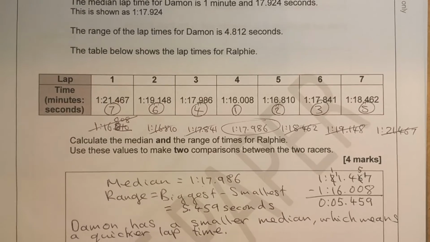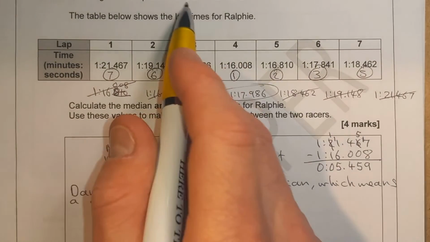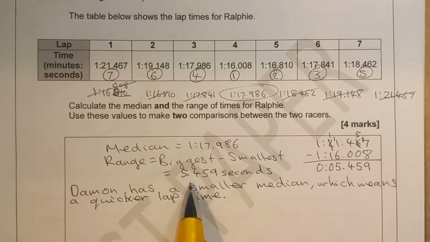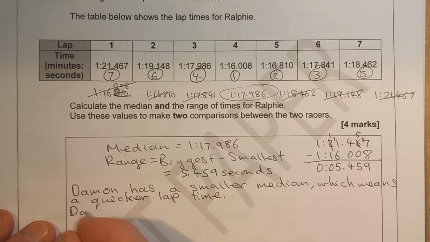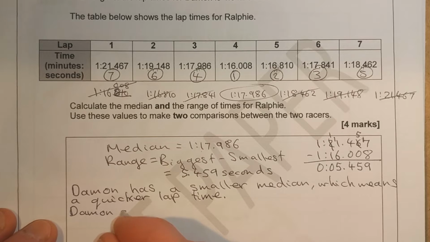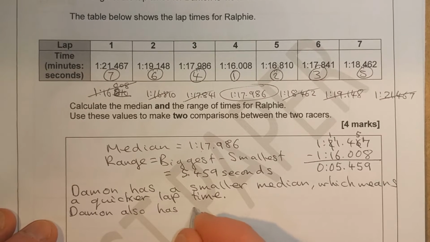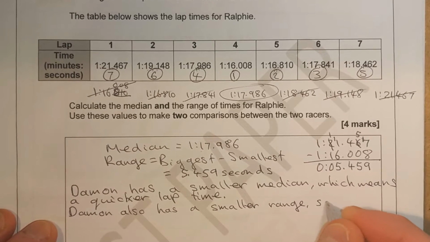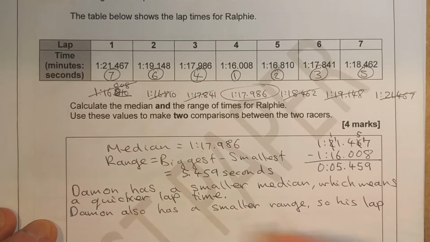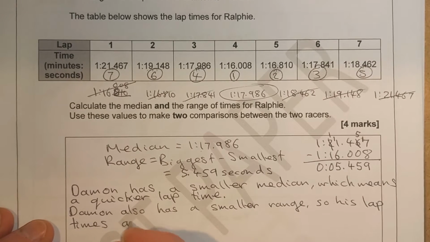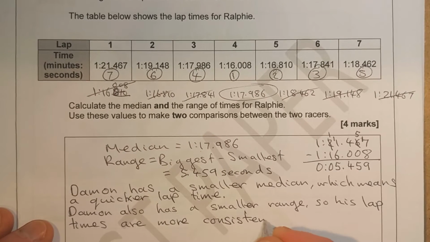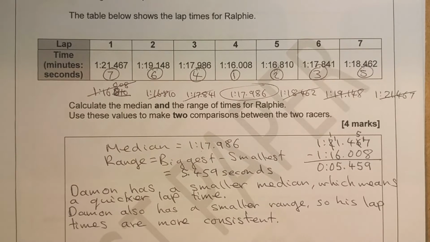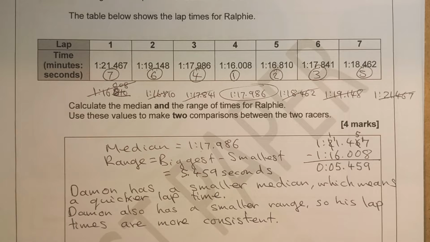Okay. Now if we look at the range, Damon has 4.812 and Ralphie has a range of 5.459. So we can say Damon also has a smaller range, so his lap times are more, and this is the key word, more consistent. If you've got a smaller range, they're more consistent because it means the values are closer together.